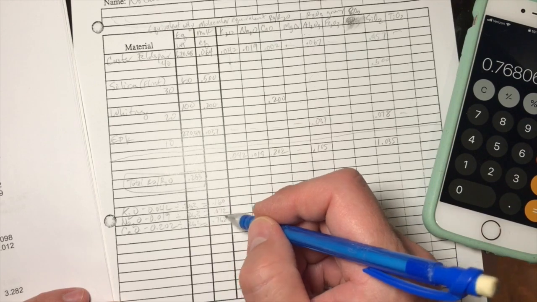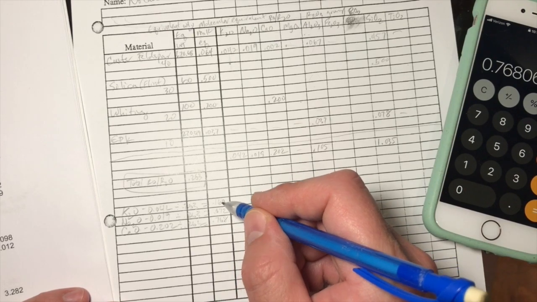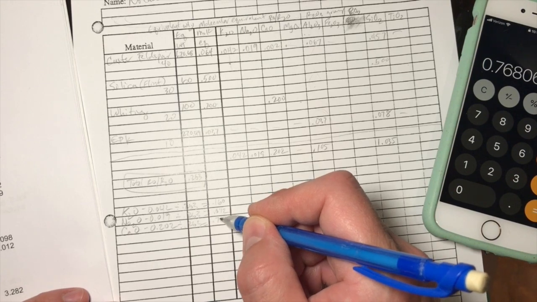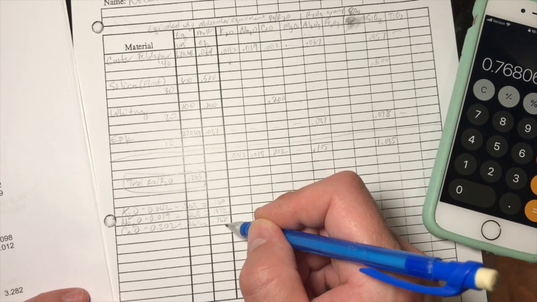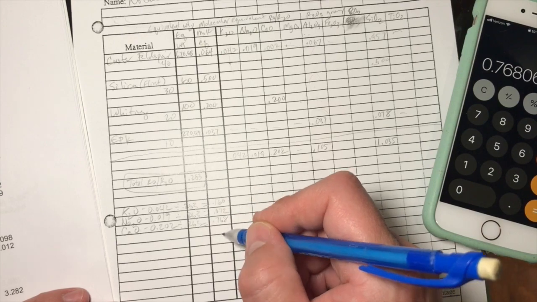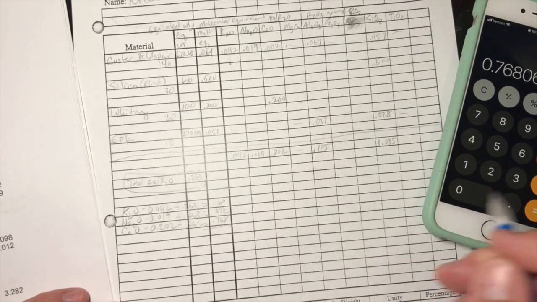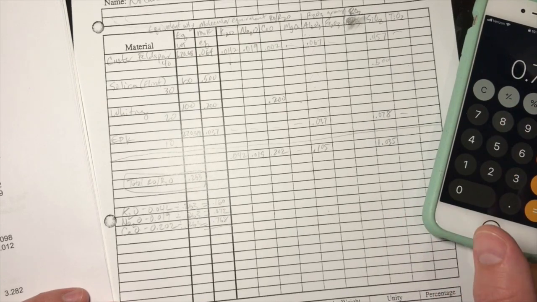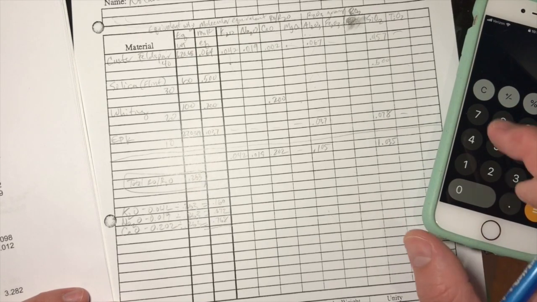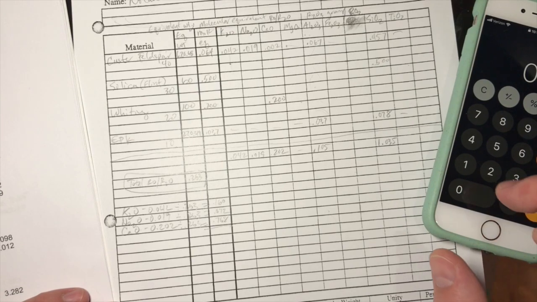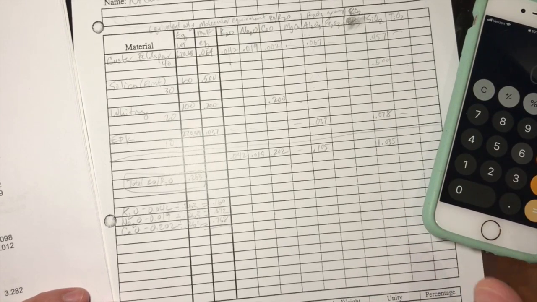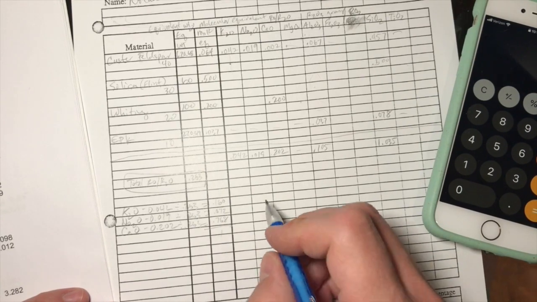So regardless, if I rounded this up, well, regardless, this adds up to 1. Actually, it should, hopefully. So 0.768 plus 0.072 plus 0.16, and that will add up to 1.